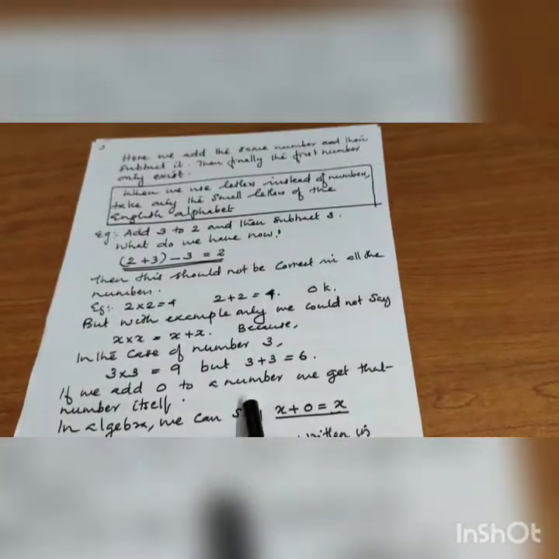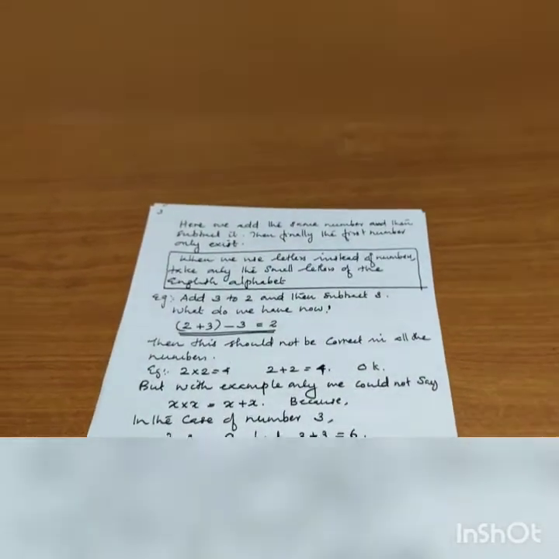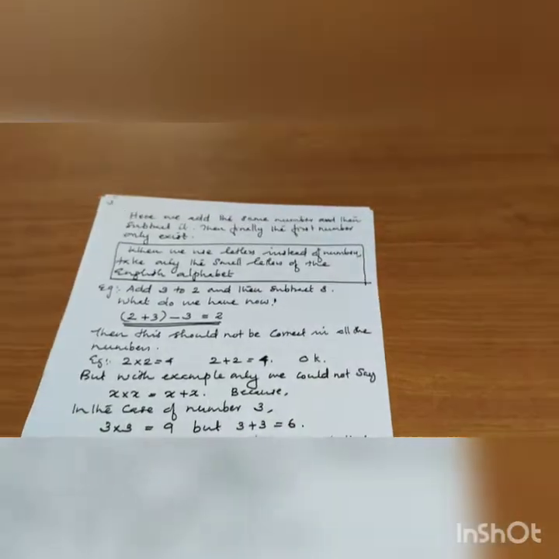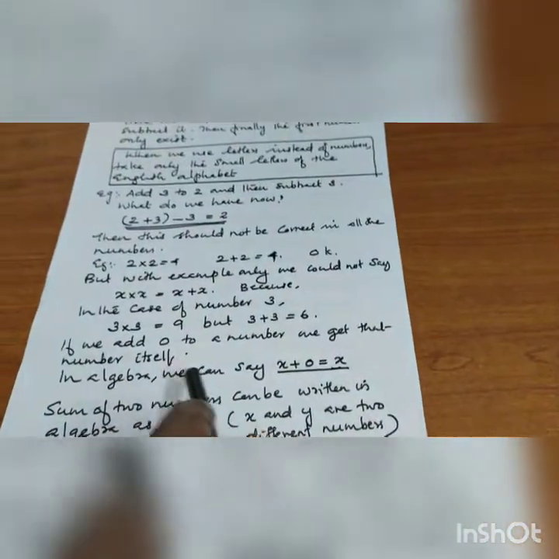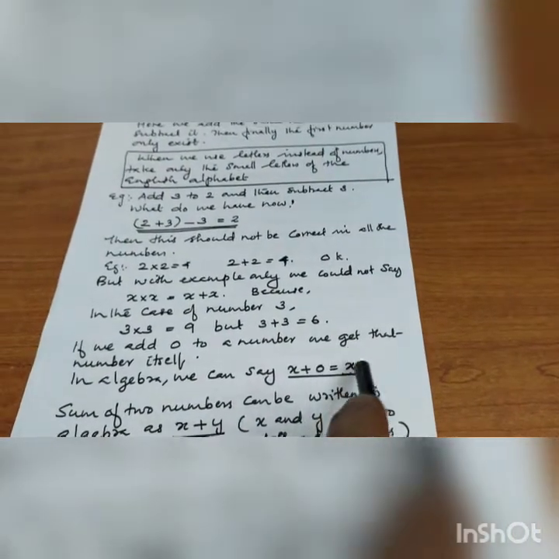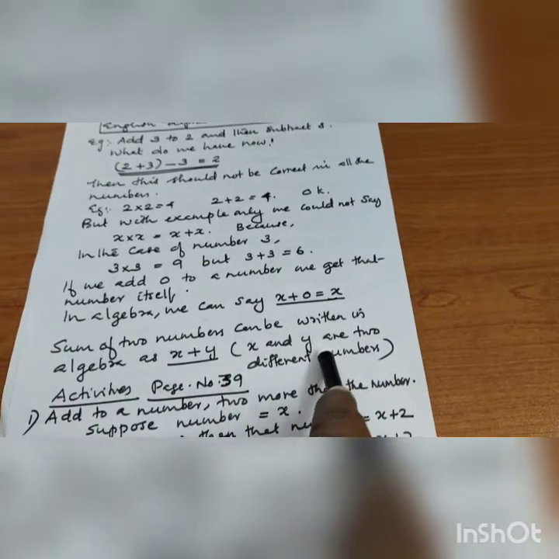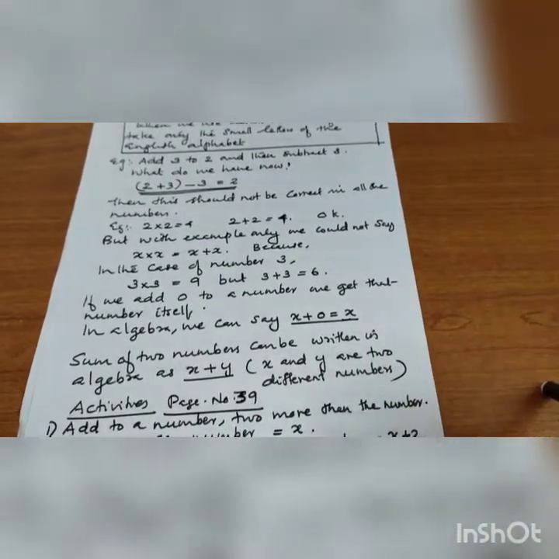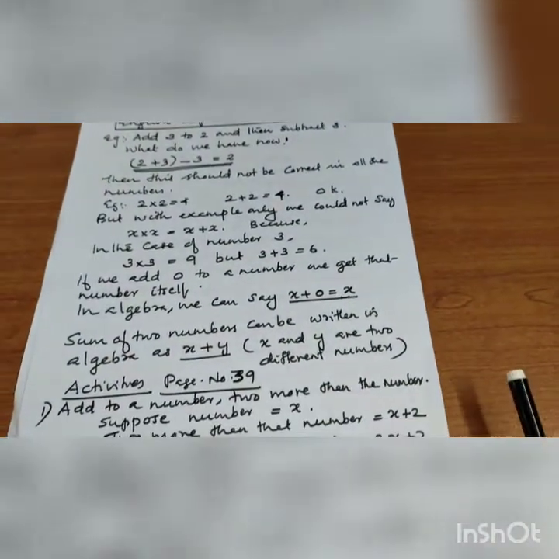If we add 0 to a number, we get that number itself. That is correct. 2 plus 0, 2. 3 plus 0, 3. 5 plus 0, 5, etc. Therefore, instead of 2, 3, 5, we can take a letter, that is x. x plus 0 is equal to x. That is a general rule. Then, sum of two numbers. How will you express using these letters? Two numbers are x and y. Then, sum of two numbers means x plus y.